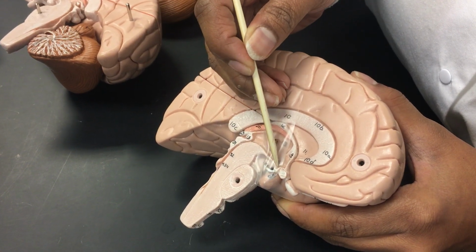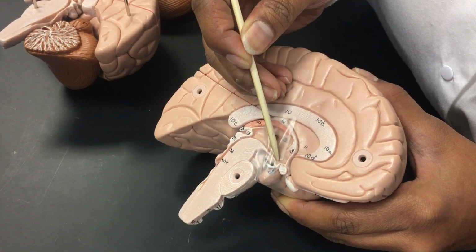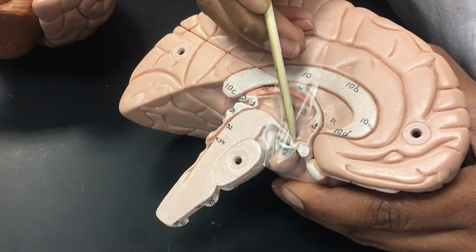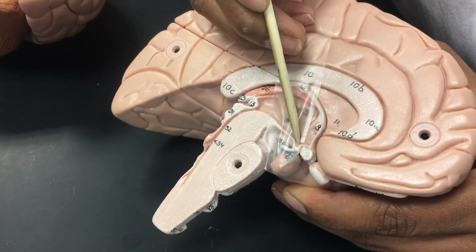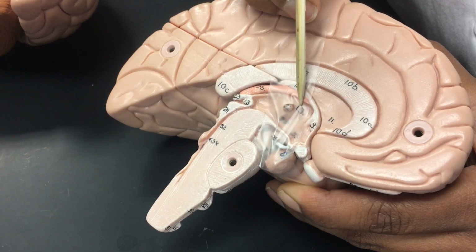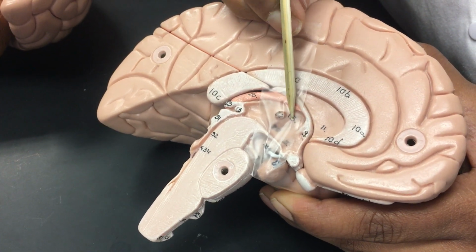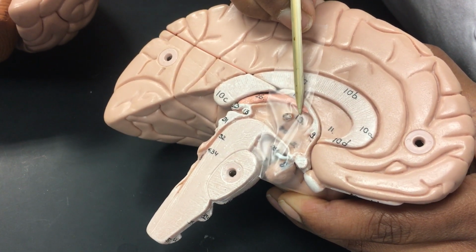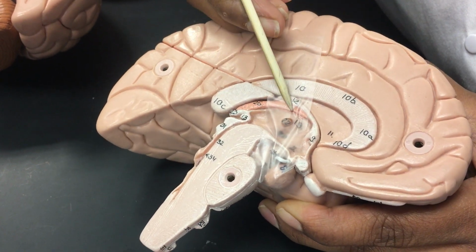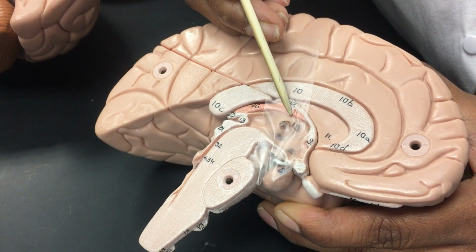And right above that region is the hypothalamus. Well, if that's the hypothalamus, I know that the region above that, which is labeled as 19 on this particular brain model, is known as the thalamus, okay? And above that would be the epithalamus.